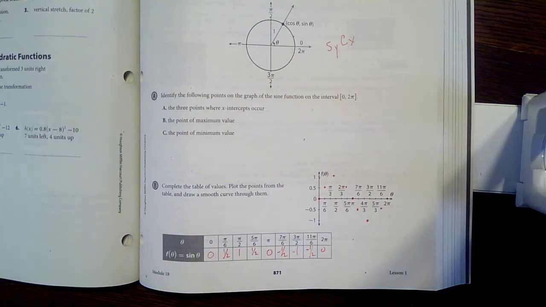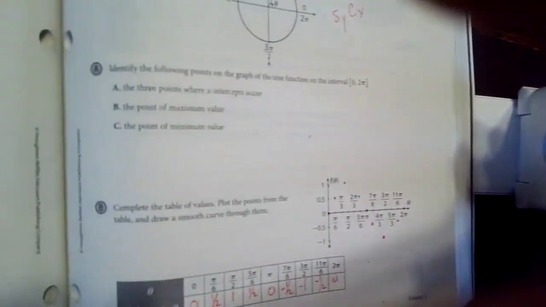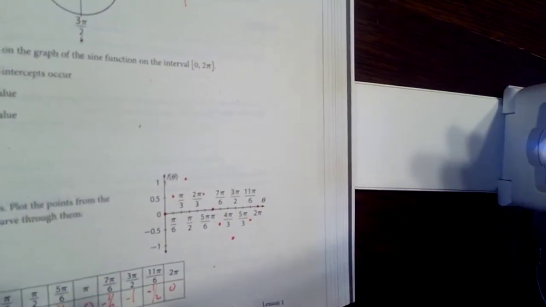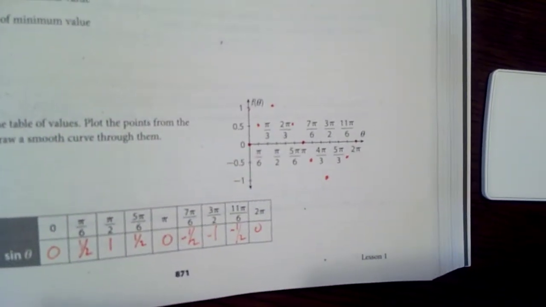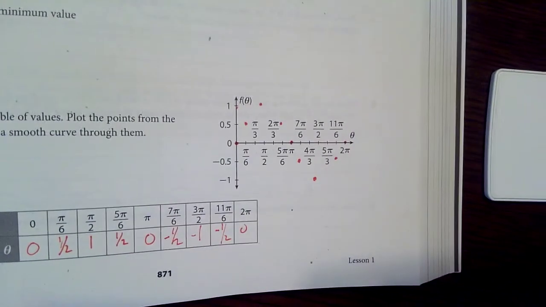I'm going to zoom in real fast, or try to. I've got a textbook now, so it's a little weird. Let's autofocus that. There we go.